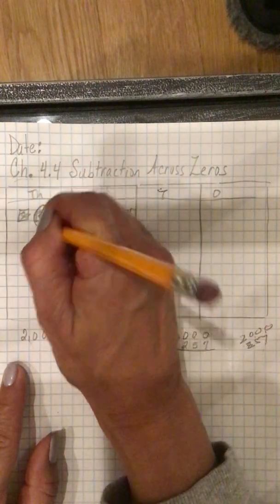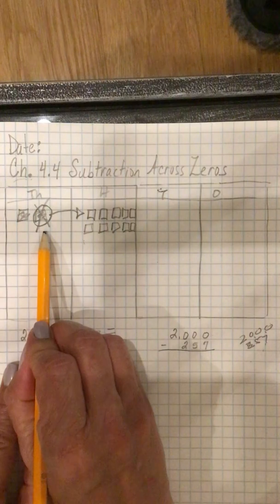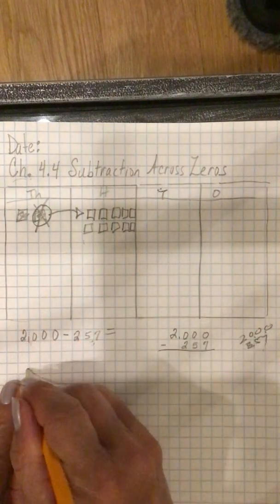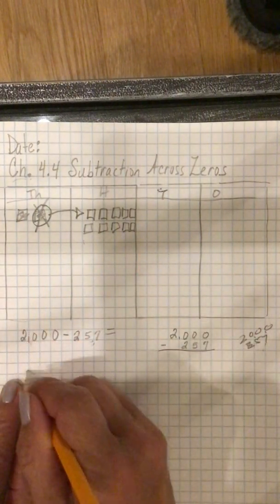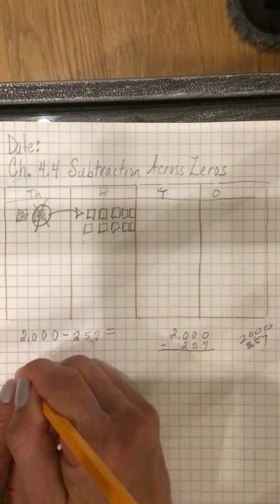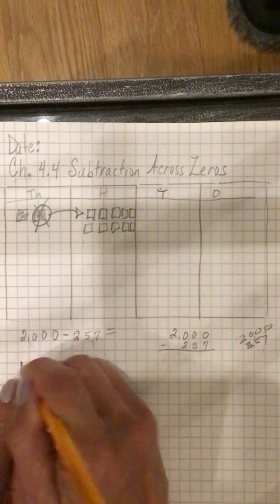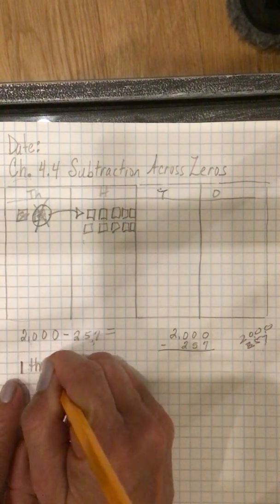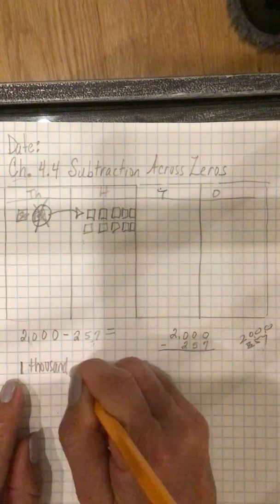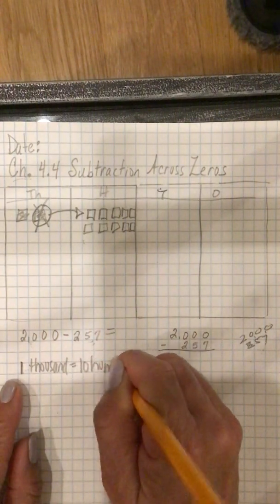Remember that we cross off the 1,000 that we used. The precise vocabulary and math language we use to do that is 1,000 is equal to 10 hundreds.